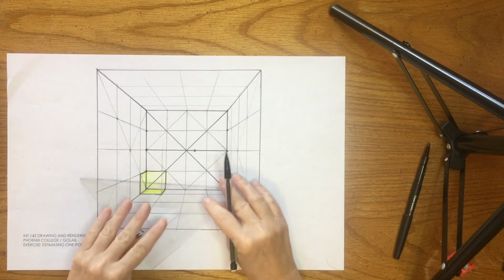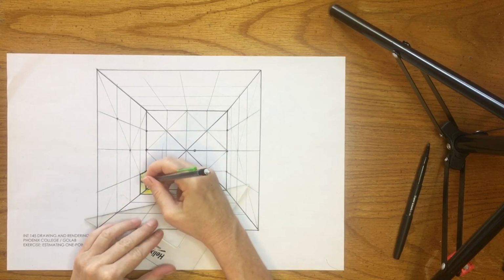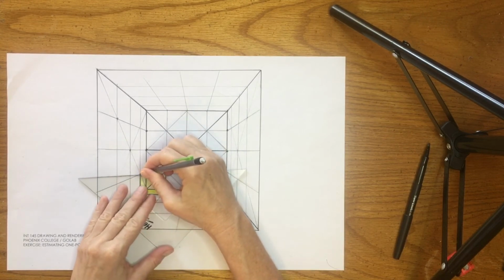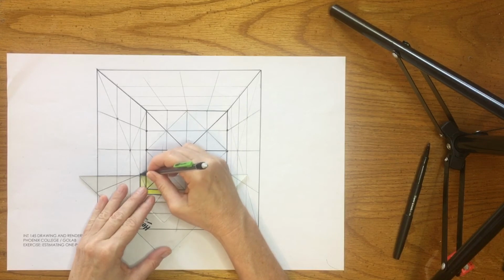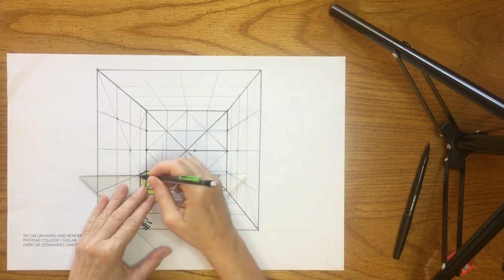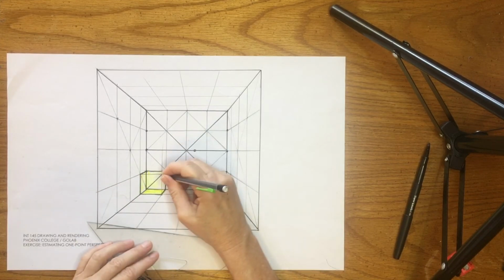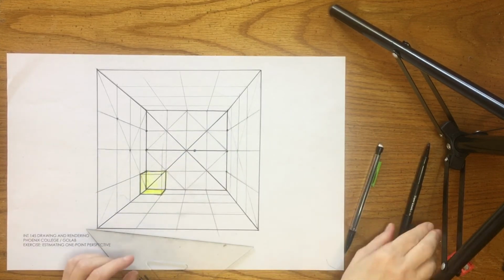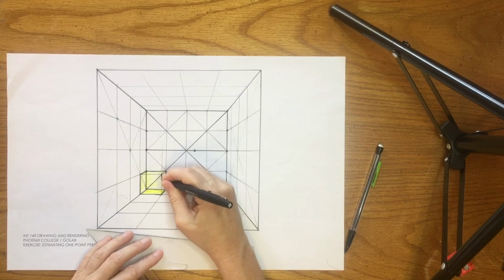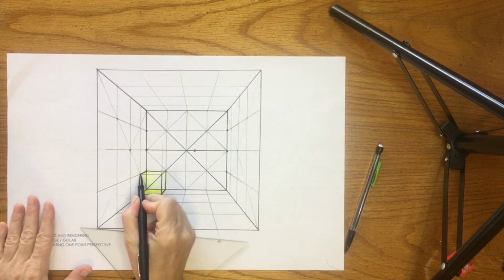I can either go from this corner, so this is 30 inches high, I can go over, horizontal lines are horizontal, and I can just go over, and wherever that hits my vertical line, you've done this before too, is the front of my cube.